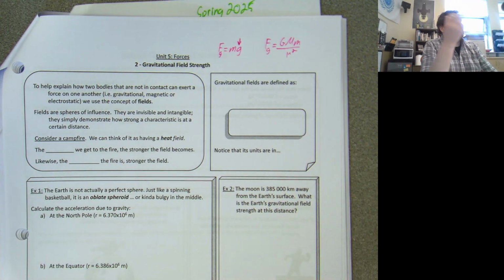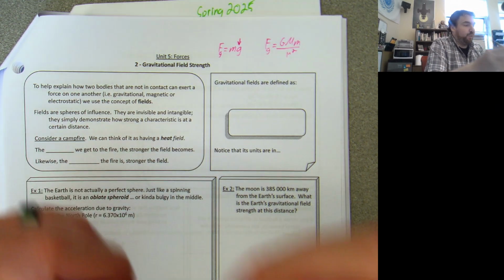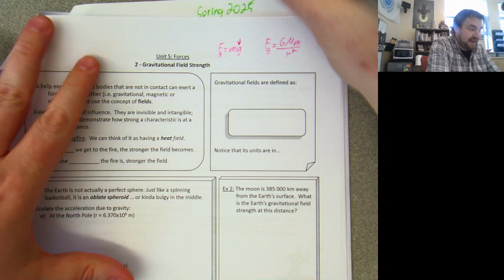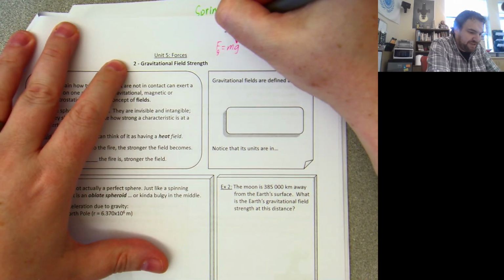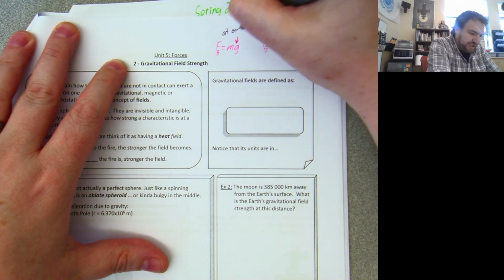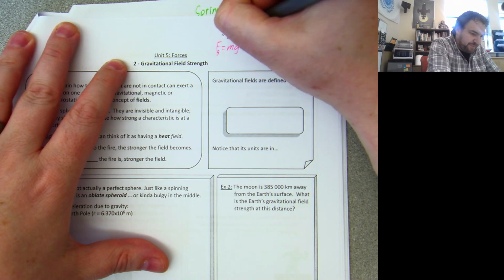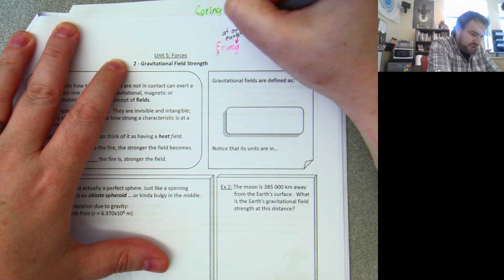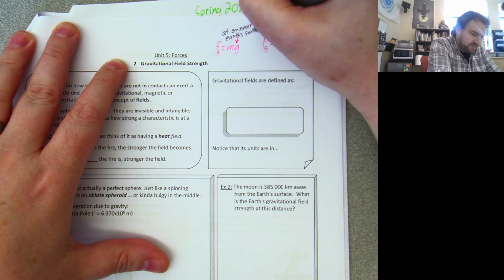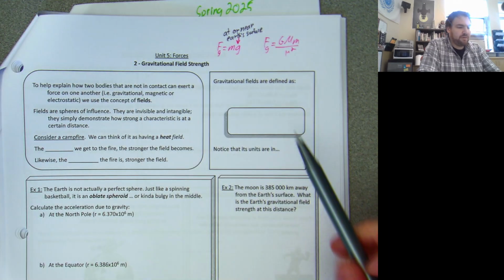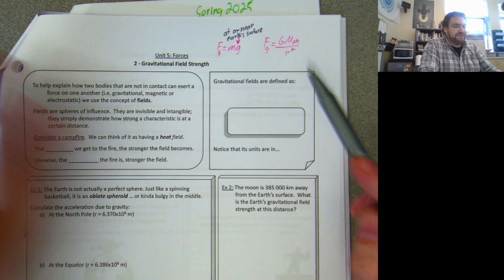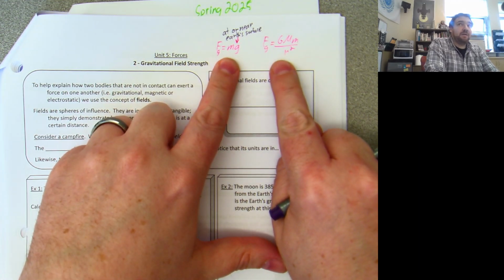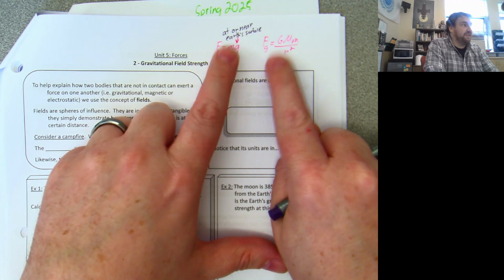and if what we said yesterday is true, that gravity changes based on where you were, and when I qualified this, I said very specifically that this lowercase g was at or near Earth's surface, then I should be able to make a statement that relates these two equations together.